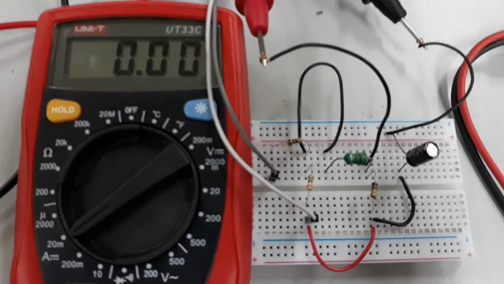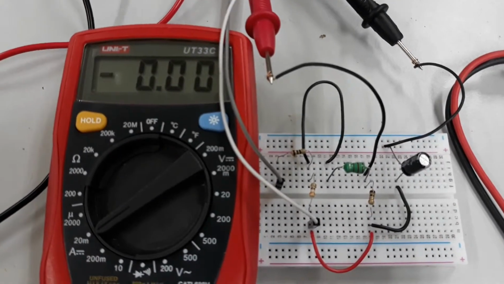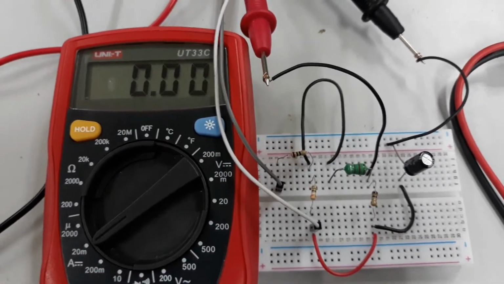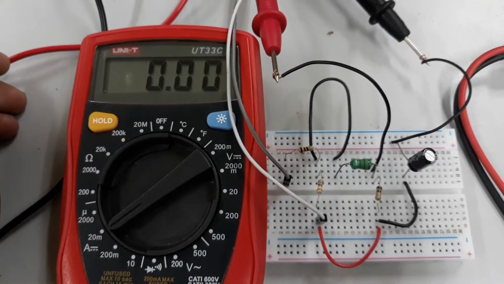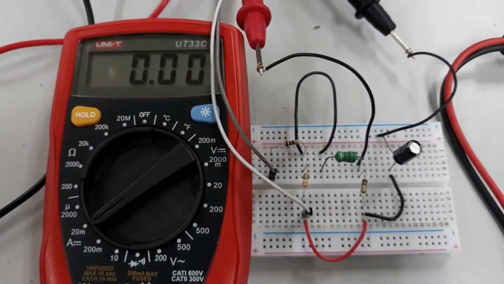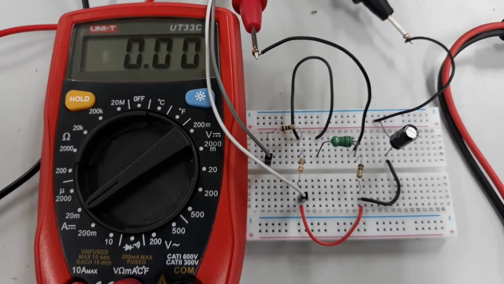For the capacitor, now we need to find the current that goes through it. If you can see, the multimeter reading is 0 because the current value is too small to detect the current flow at the capacitor.